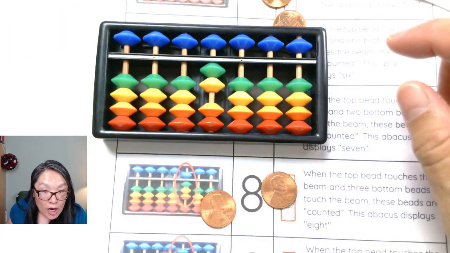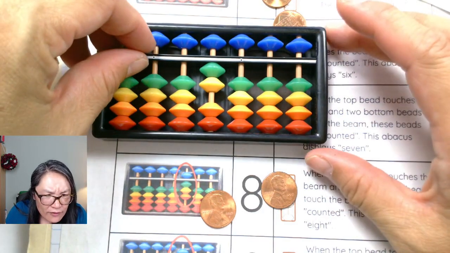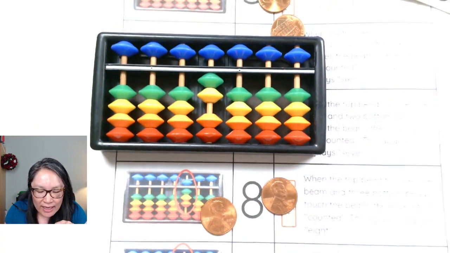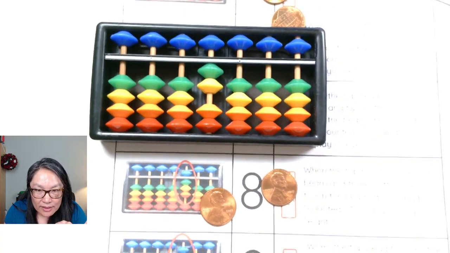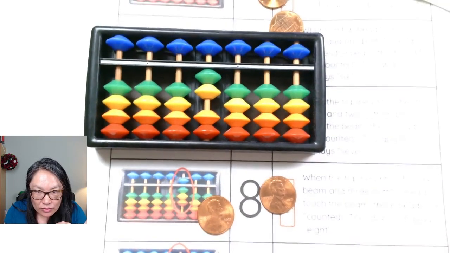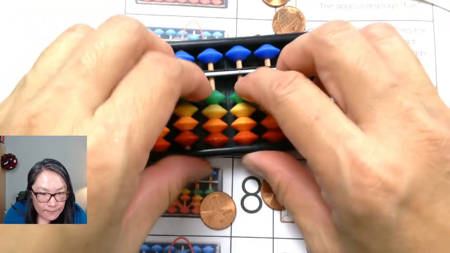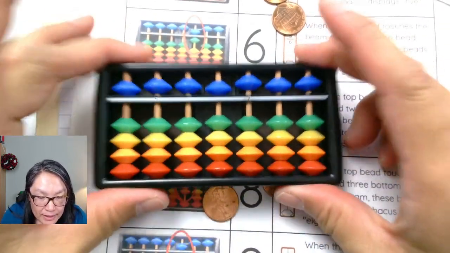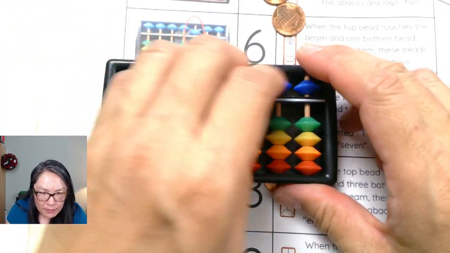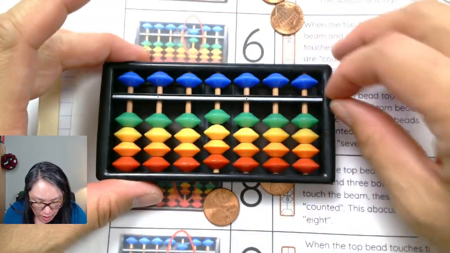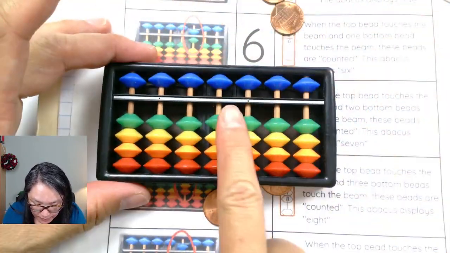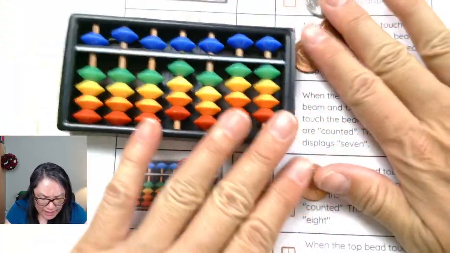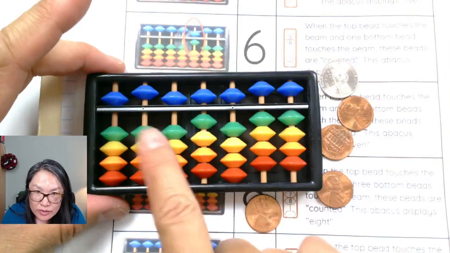What? You don't have a physical abacus? Oh, I see. Yeah, the app is okay. I do like a physical abacus. I like being able to do this. Lizzie, I don't know how many numbers you need to go to, but if you wanted to use a small one, you could. For the young kids, I would use a small one because the numbers don't get too big.